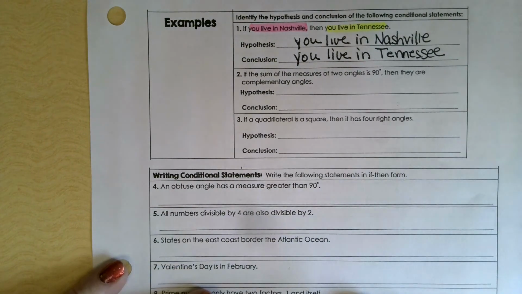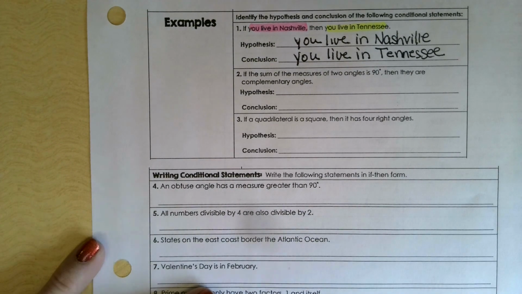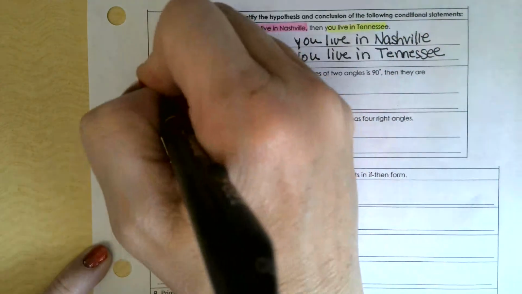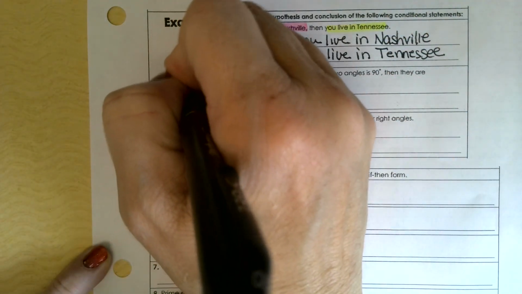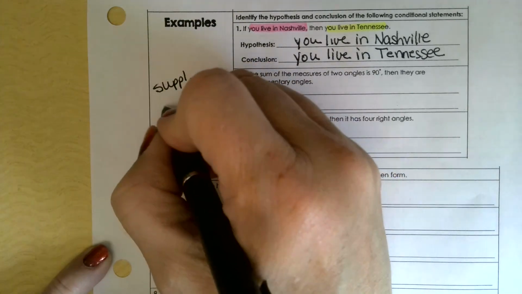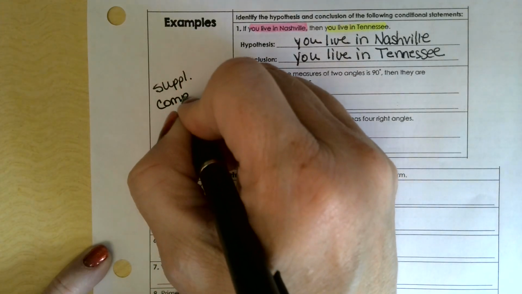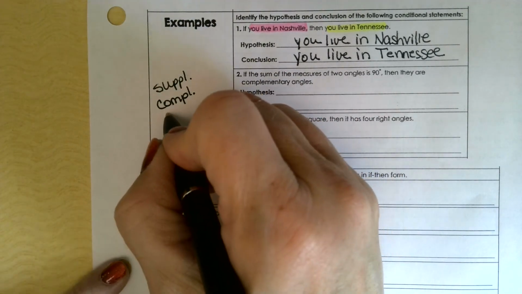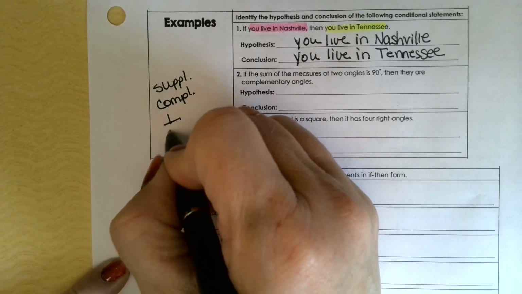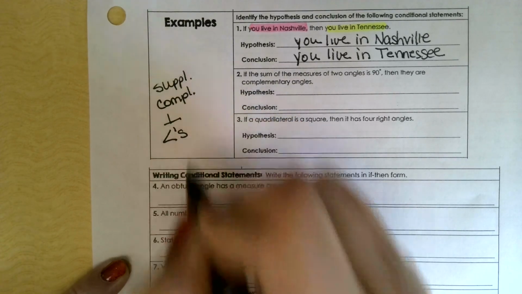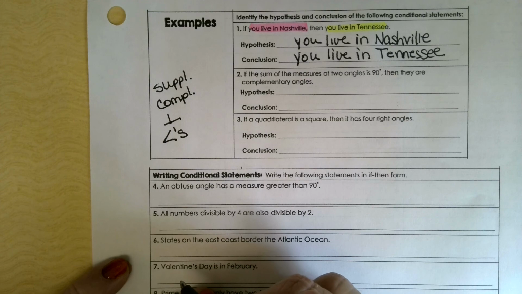Okay, the next one. If the sum of the measures of 2 angles is 90 degrees, then they are complementary angles. Now, something I do allow you to do is use abbreviations. So these are the abbreviations I allow. You can abbreviate supplementary, complementary, perpendicular, angles. Make sure you put the plural, angles.